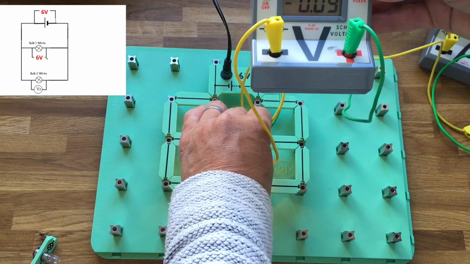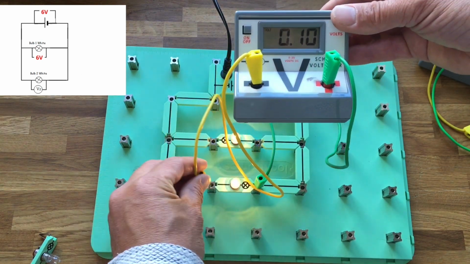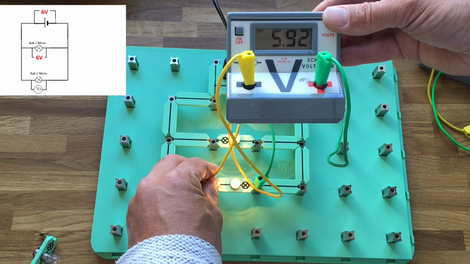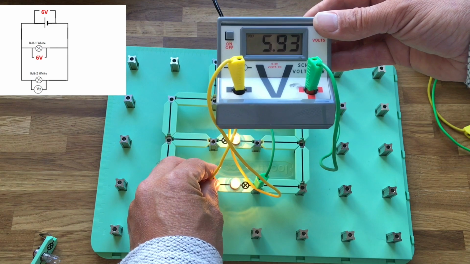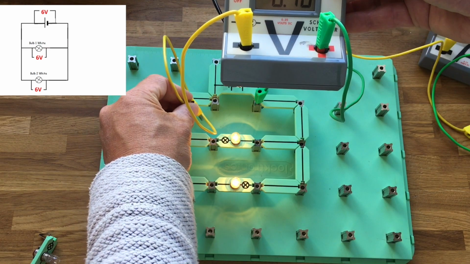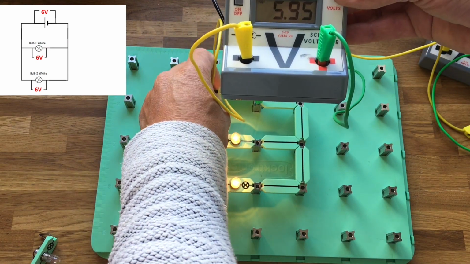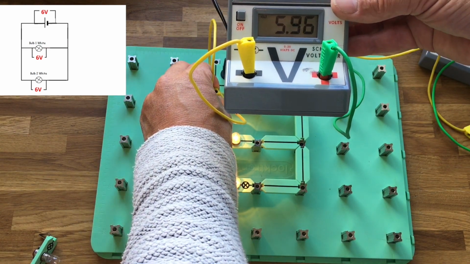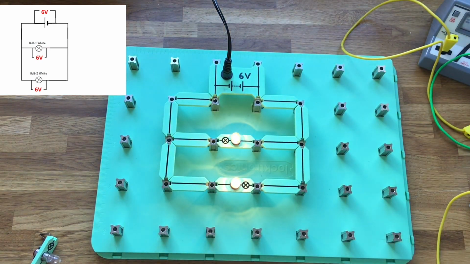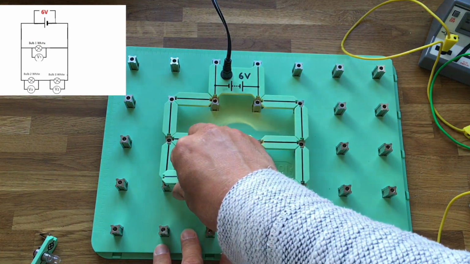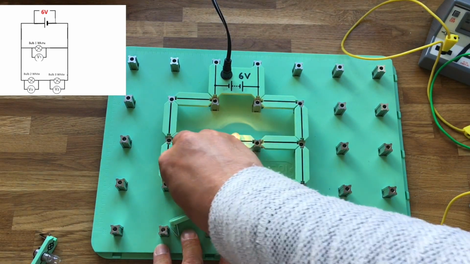Measuring the voltage across the second bulb also reads 5.92 volts, roughly 6 volts, so they're identical voltages. And just to check, measuring the voltage across the power supply gives us 5.96 volts. That's roughly 6 volts, which is about the same as across the other 2 bulbs. So bulbs in parallel are identical.